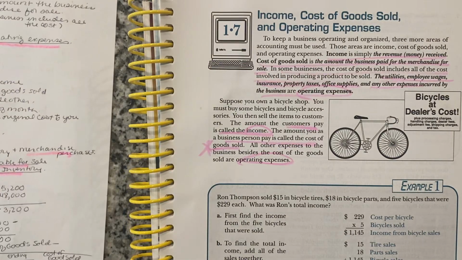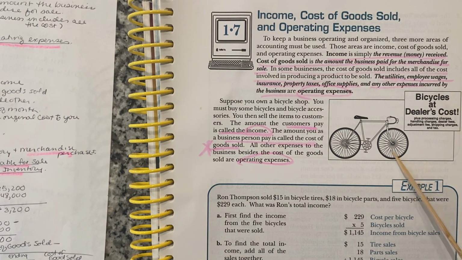So let's suppose here's an example. Suppose you own a bicycle shop. You must buy some bicycles and bicycle accessories. Then you sell the items to the customers. The amount the customers paid is called the income, right? The amount a business person pays is called the cost of goods sold. So the business paid whatever you, as you bought these, the cost of your merchandise. All other expenses to the business besides the cost of goods sold are the operating expenses. So here's a picture of it.